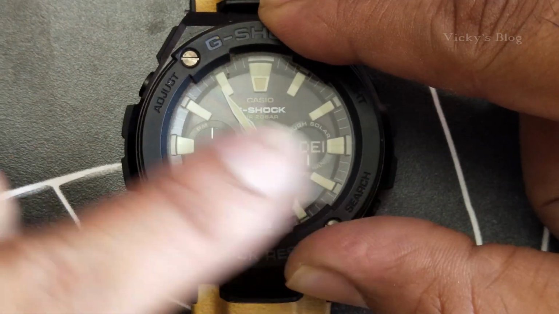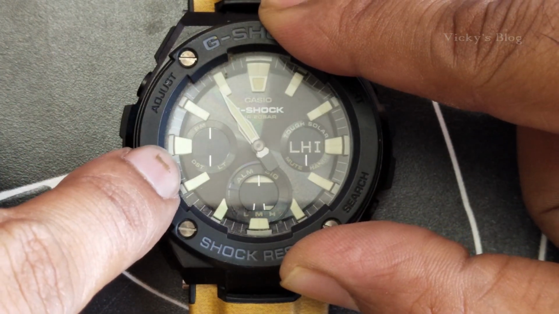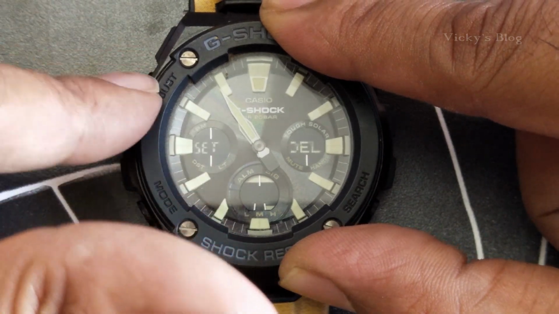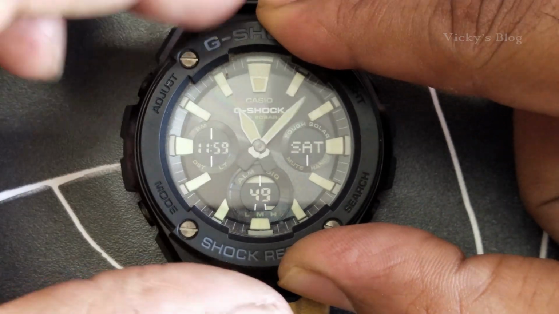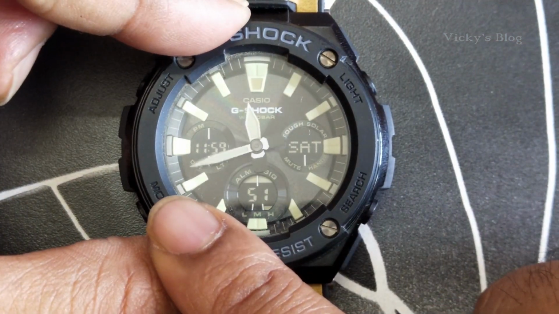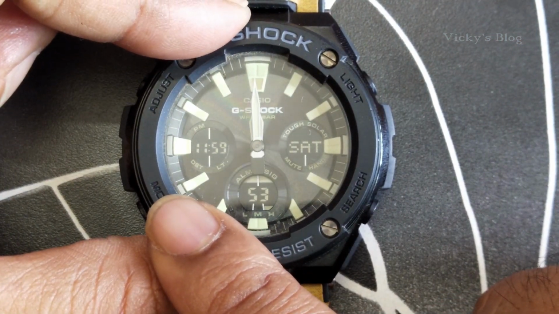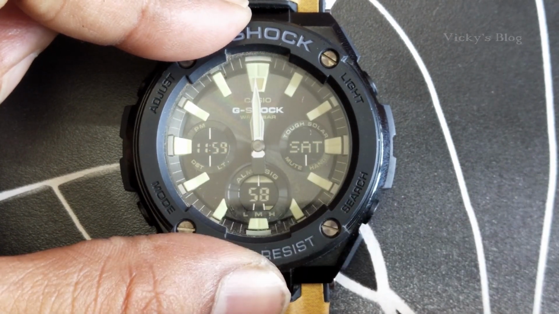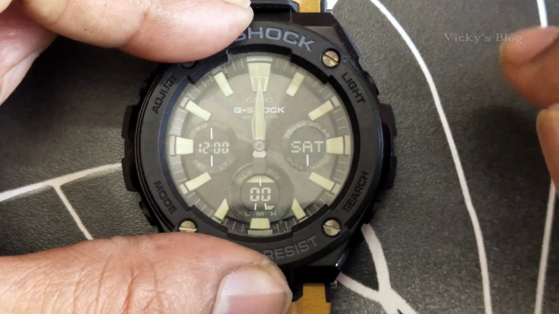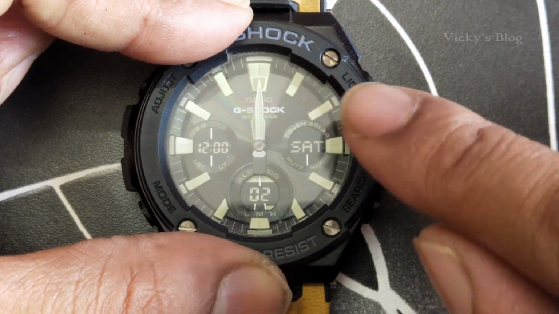Everything is set. Once you set, right, this set is blinking, right? I need to just press this adjust button now. So I'm gonna press this adjust button. See this? The time is changed completely. Super cool, you know. Today is Saturday, it's showing.